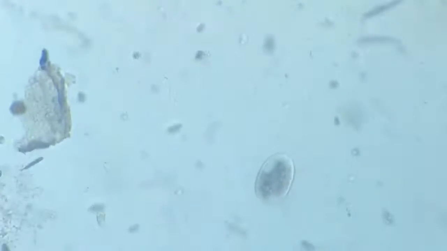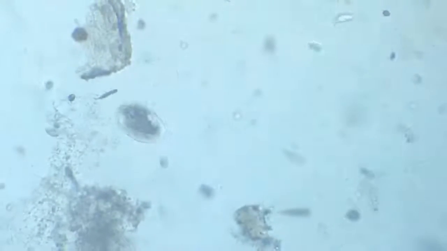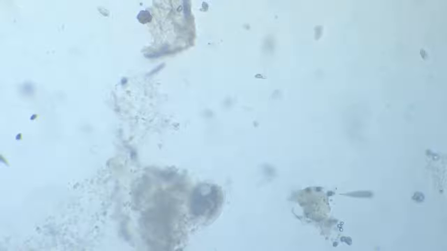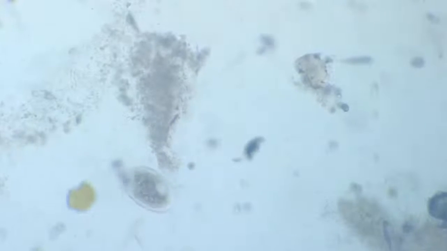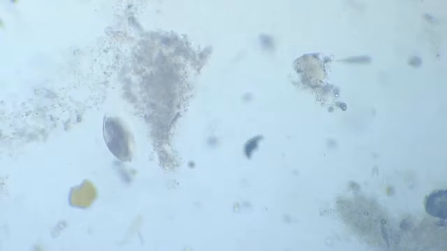Body inclusions have a lot of vesicles. A large contractile vacuole, a big pharynx is very clear in the body, and it flips over.